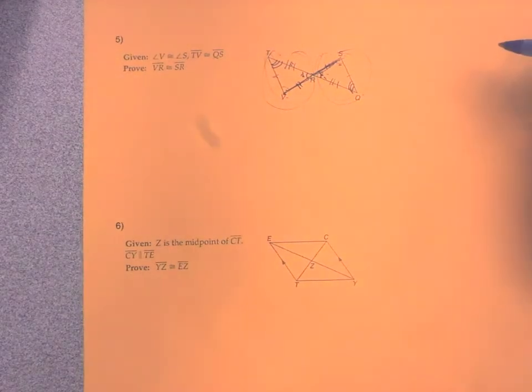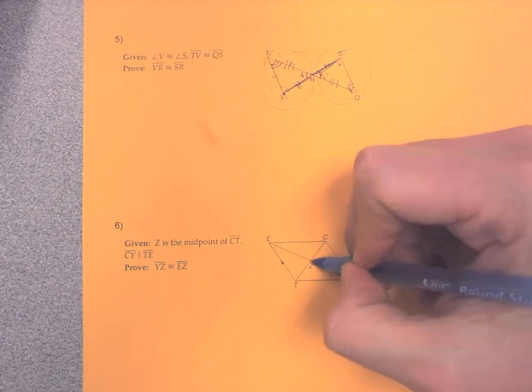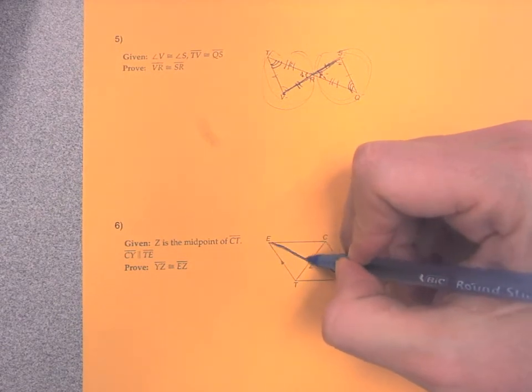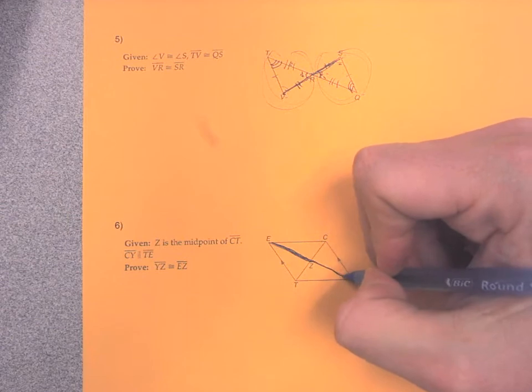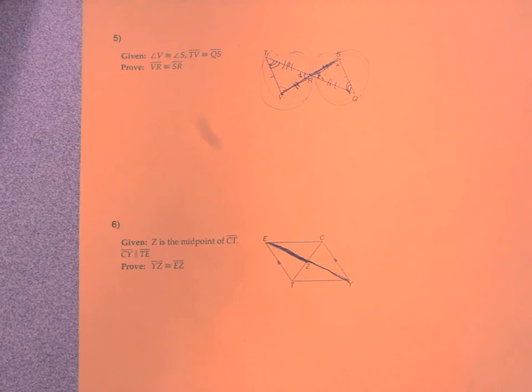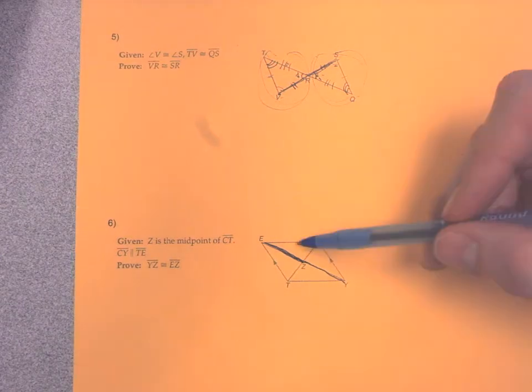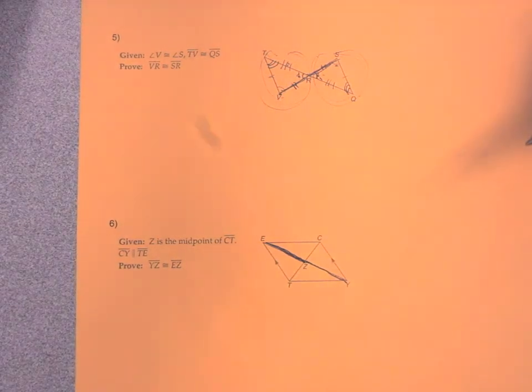So in this one, we're trying to prove that YZ is congruent to EZ. And that is going to be super easy. Just kidding. All right, so we're trying to show these two are congruent. Now again, our strategy for doing that is to get congruent triangles first. Okay. Now it's kind of hard to tell which triangles we should use here, but really what it comes down to is where your parallel lines are.